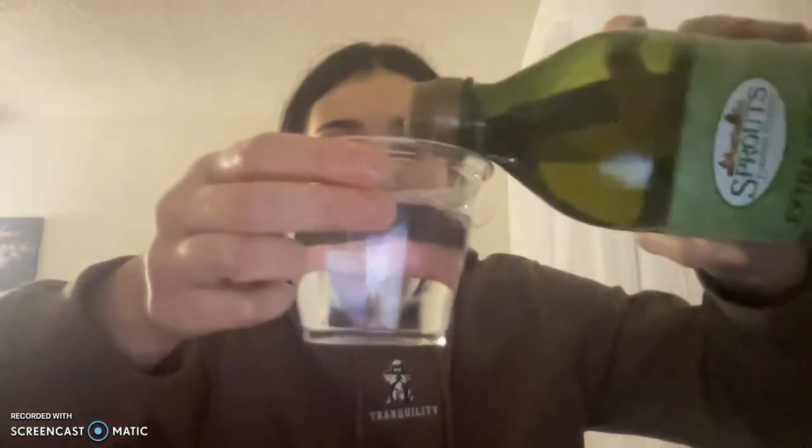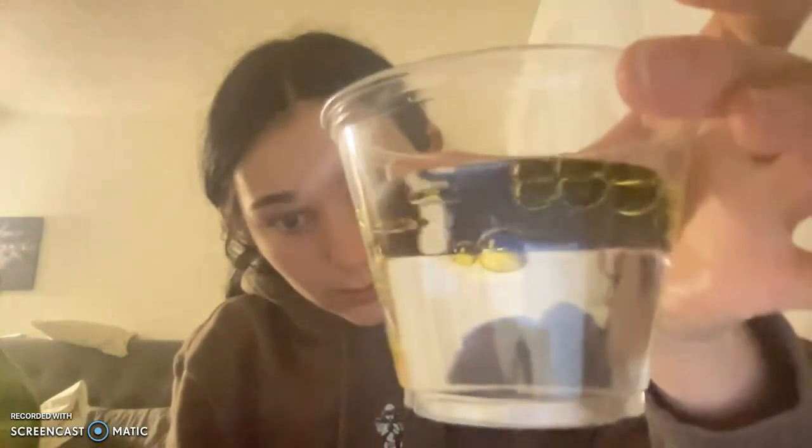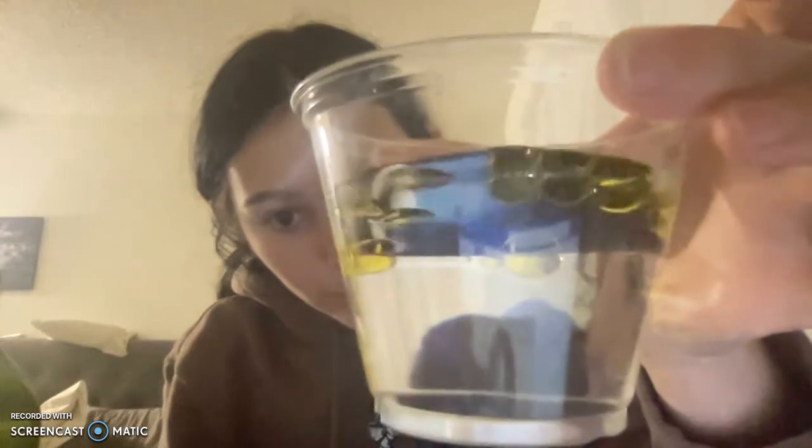So, let me show you an example. You can see it's clear. And if you put it in, it just spilled all over my computer. If you put it in, obviously you can see it's creating little bubbles of that oil because it doesn't want to combine with the water, which is super cool actually. But yeah, so that's obviously not combining.